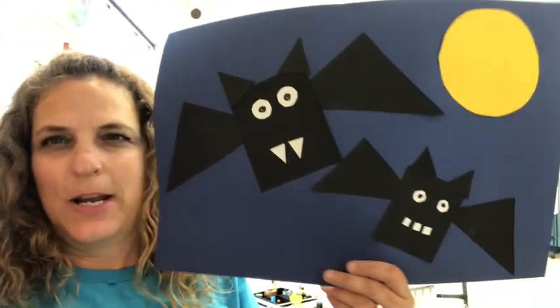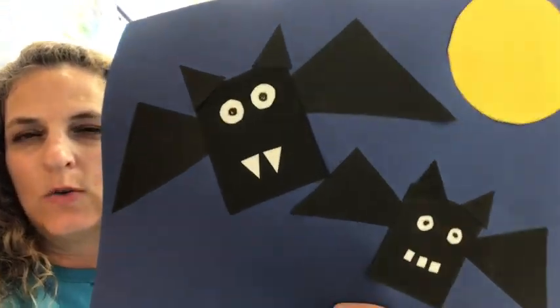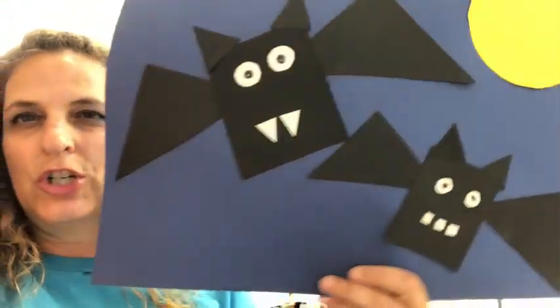This week we are going to be making geometric shaped bats. So we're going to be cutting out different geometric shapes and putting them together to make bats.